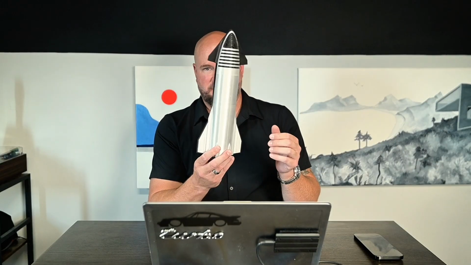Let's say that you have a 3D printing business and you make these SpaceX rockets here, the Starship, and you're good at doing this. Like, you have the skills to make this, you can make it good, but how do you actually sell these things online? I'm going to show you how you can do your 3D printing business, make money doing it, and be able to sell these things online.